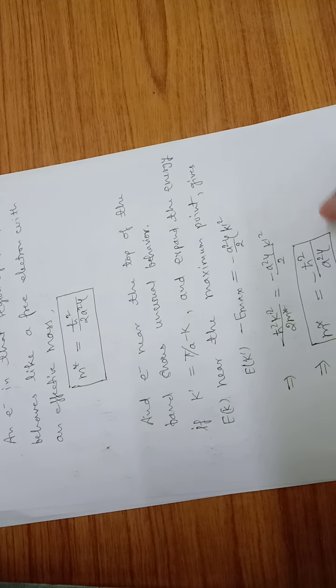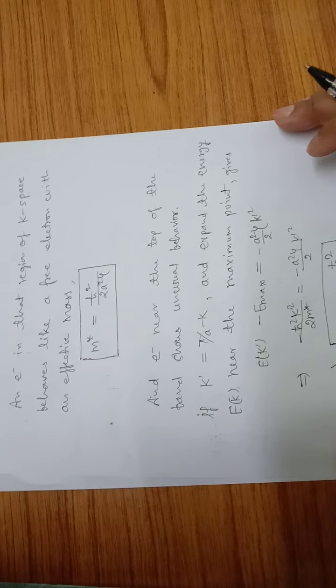So these were the consequences of the tight binding model.